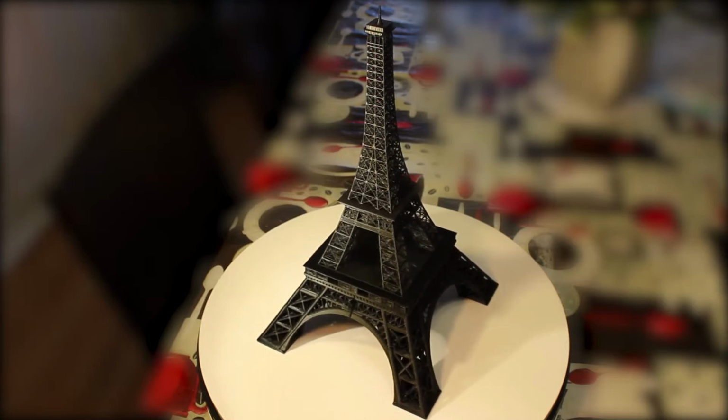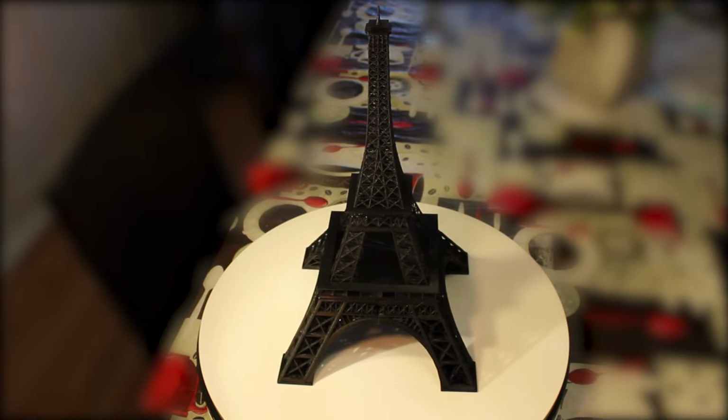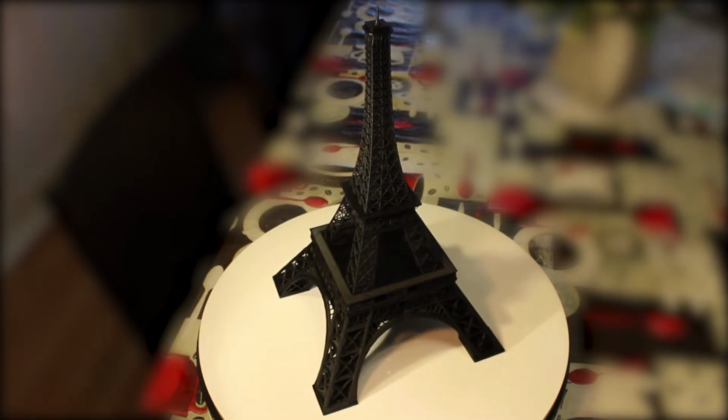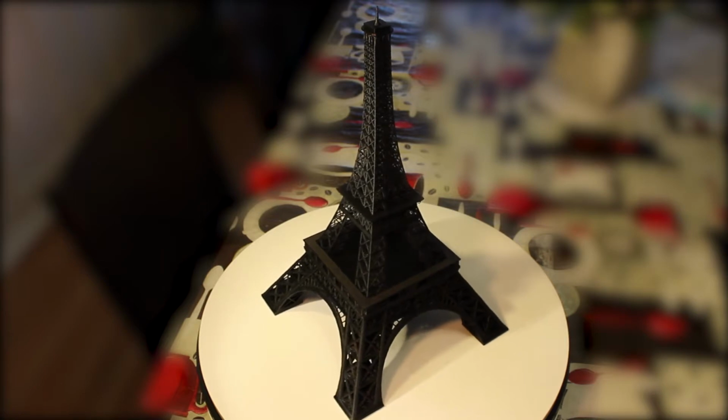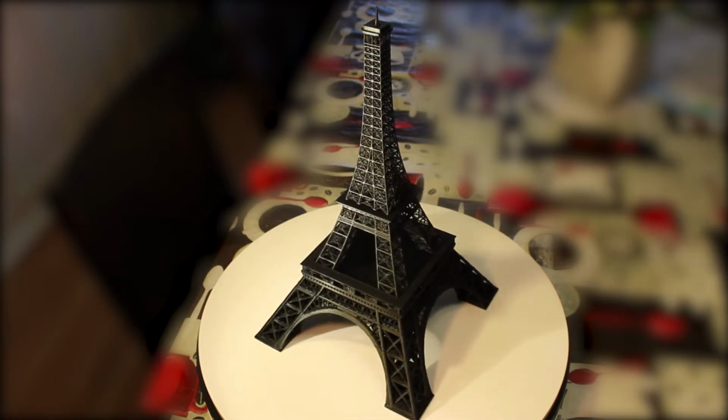As I attempt to build this Eiffel Tower model from pictures, I want to say that I do not have prior knowledge of the construction of the tower. Otherwise, that would be cheating. Also, keep in mind that this is for 3D printing. So, enjoy the video.